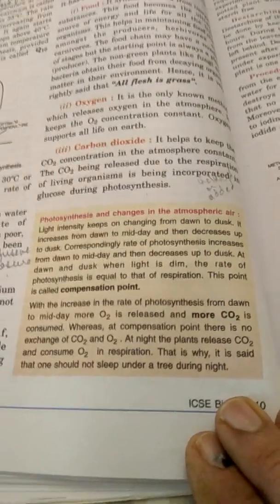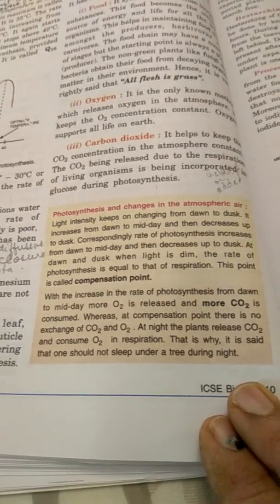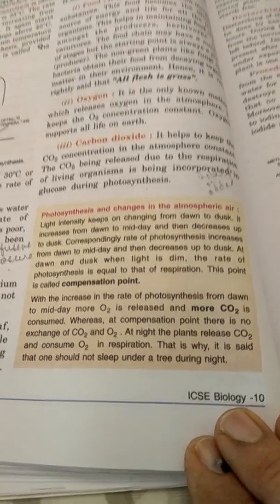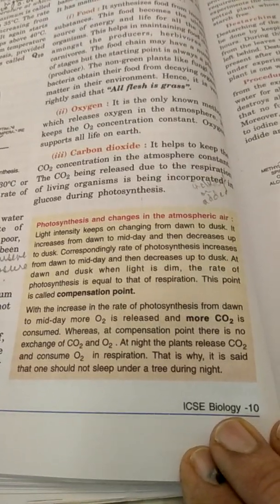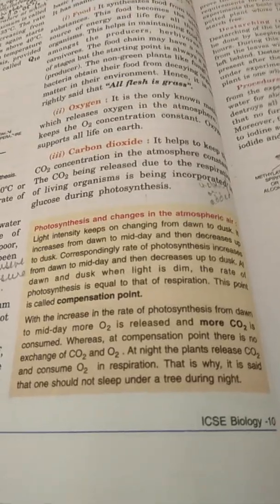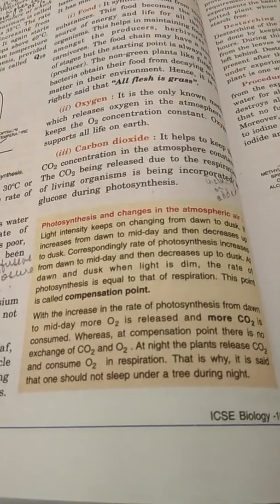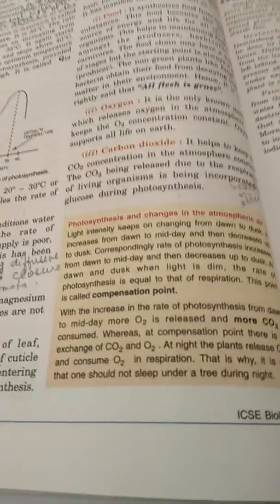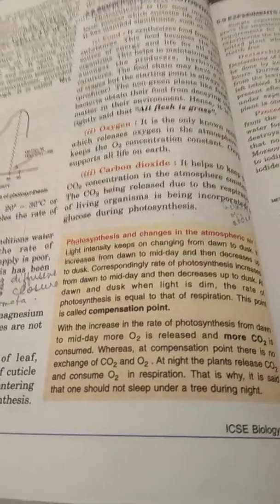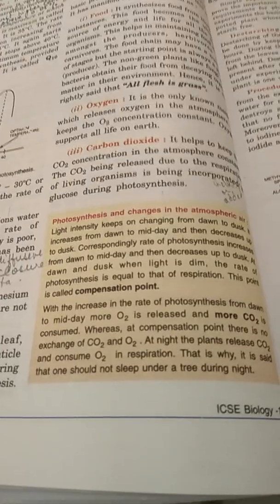At night, the plants release carbon dioxide and consume oxygen in respiration. That is why it is said that one should not sleep under a tree during night, because of the carbon dioxide produced by the green plants, which are now only undergoing respiration. No photosynthesis is taking place, so a large amount of carbon dioxide is released into the atmosphere, and that is how it is harmful to sleep under the tree during night.